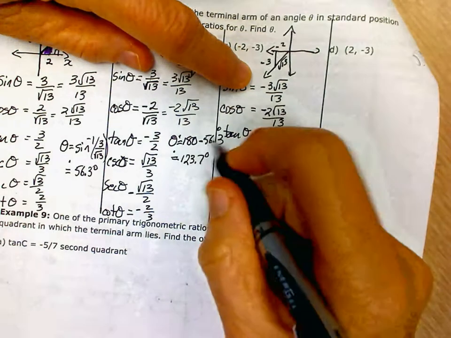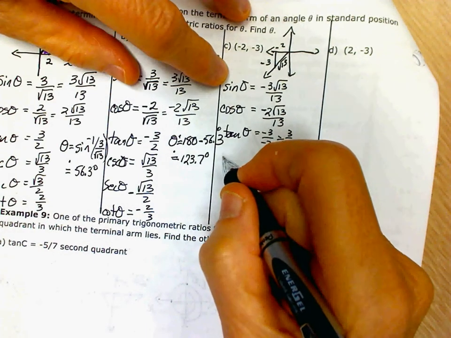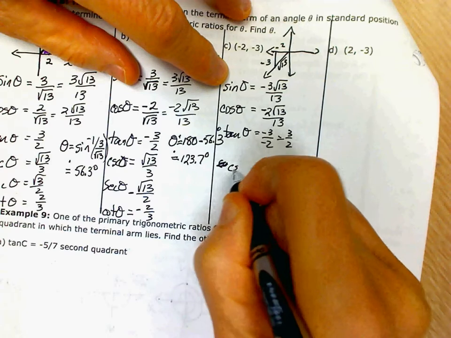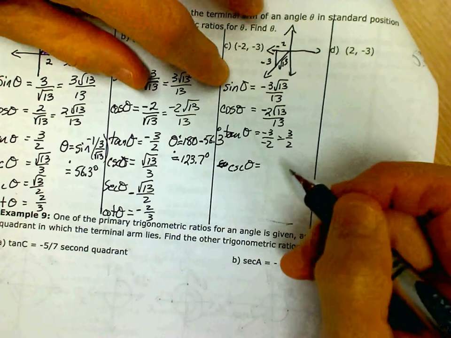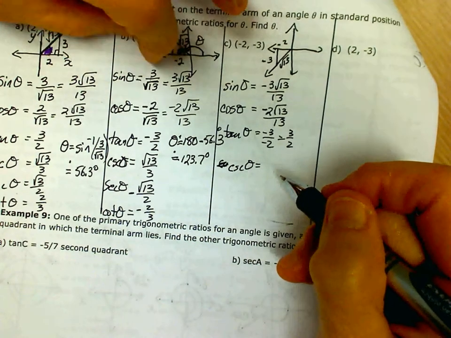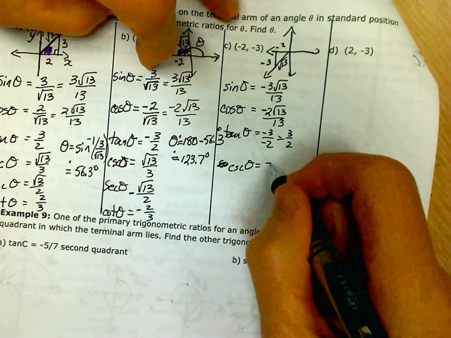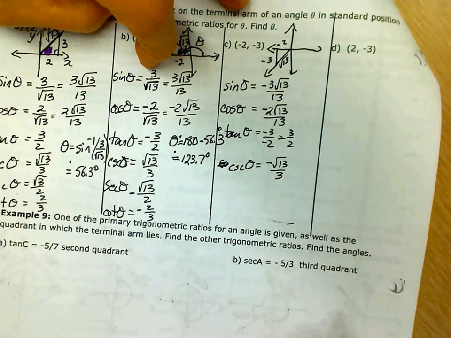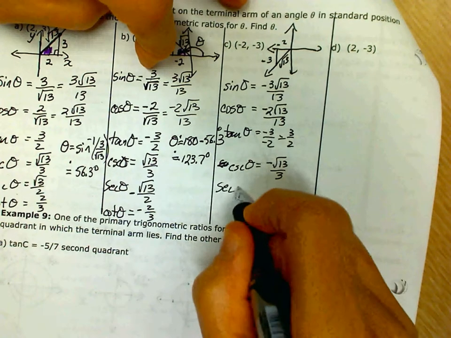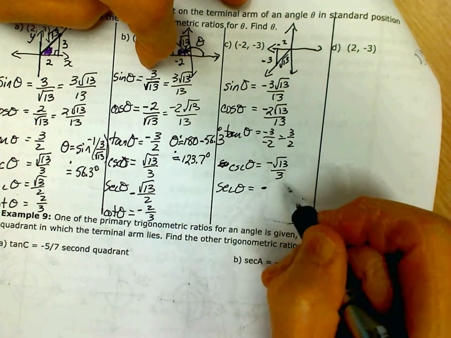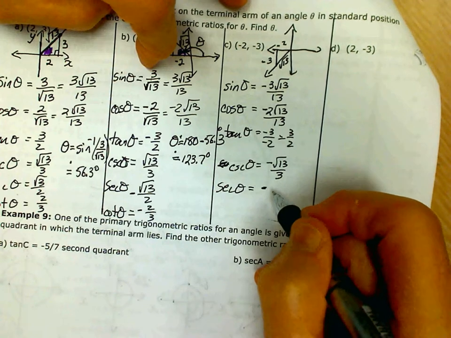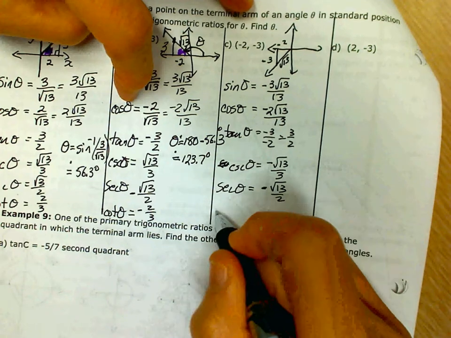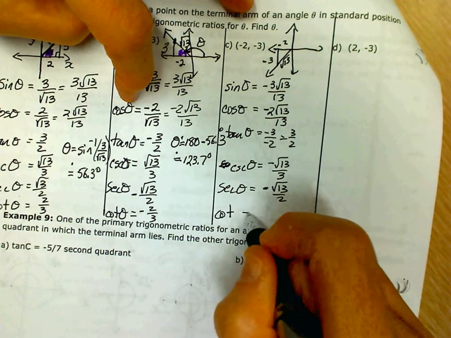The reciprocal will be negative root 13 over 3. Secant, negative root 13 over 2. And cotan, it'll be positive 2 over 3.